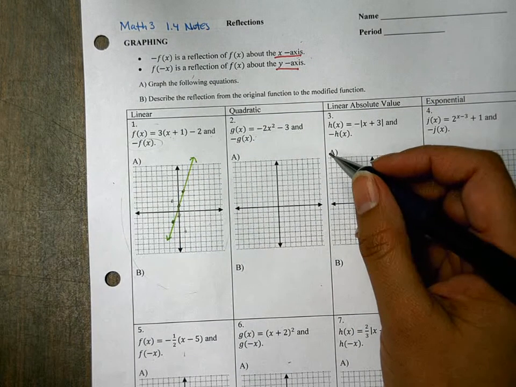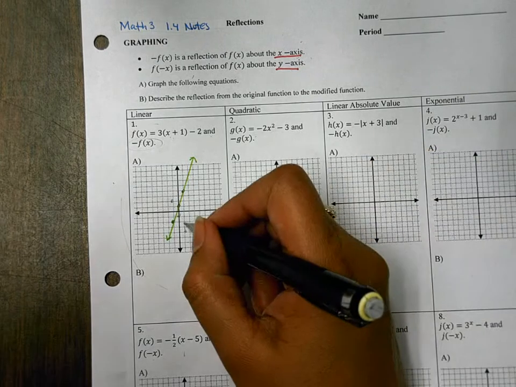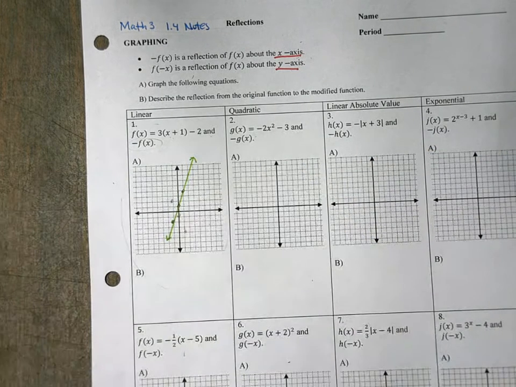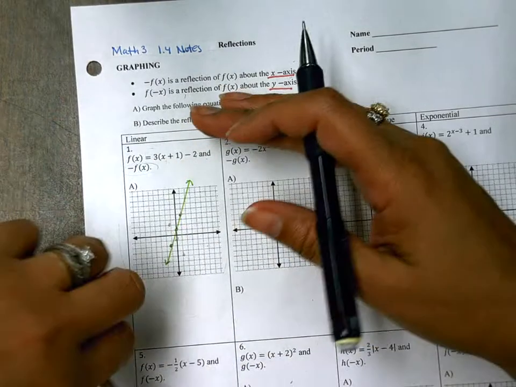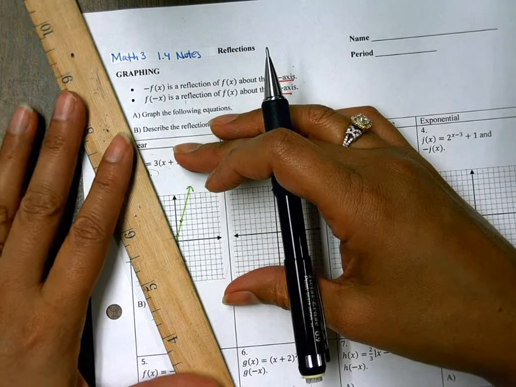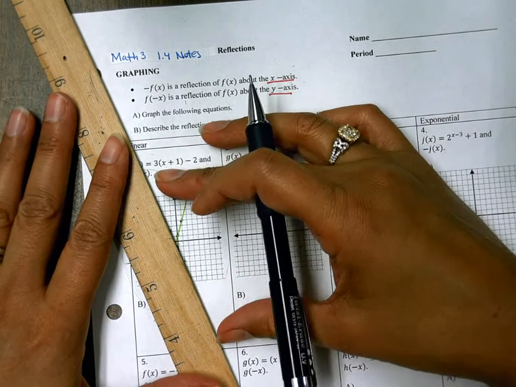And then you are going to connect. And there is your reflection across the x-axis.